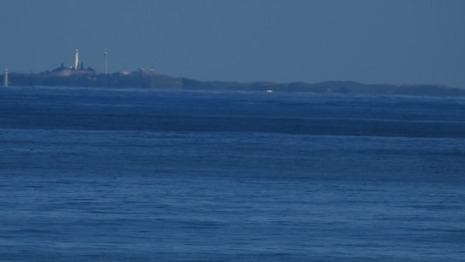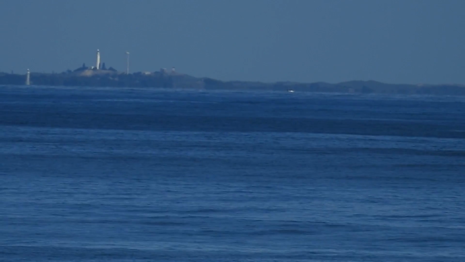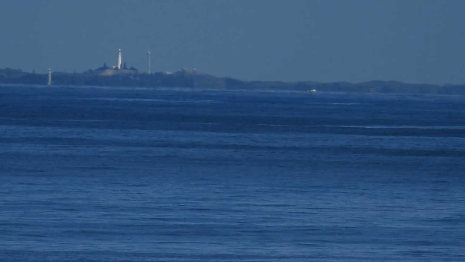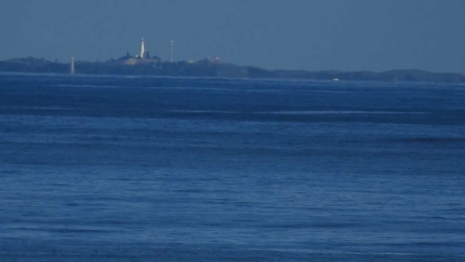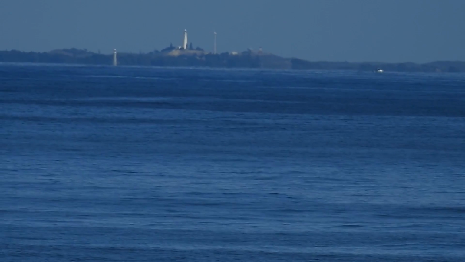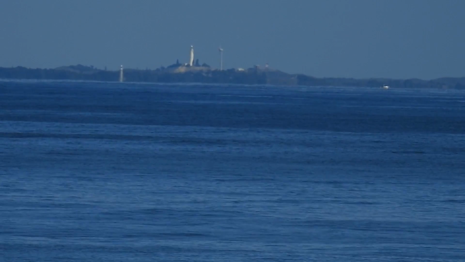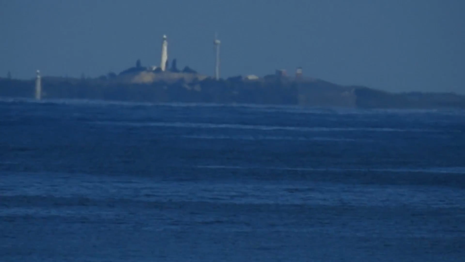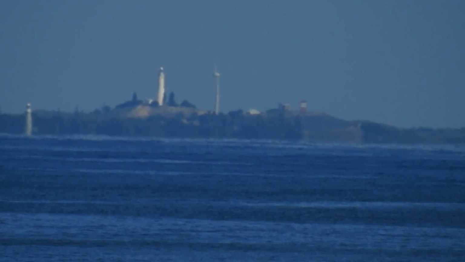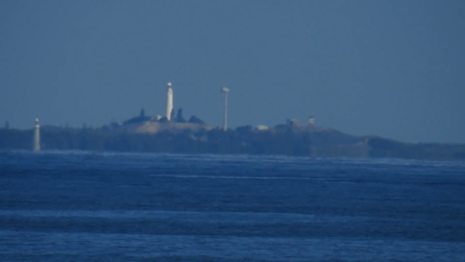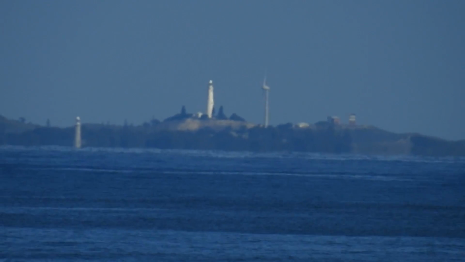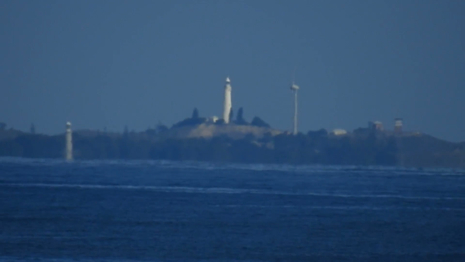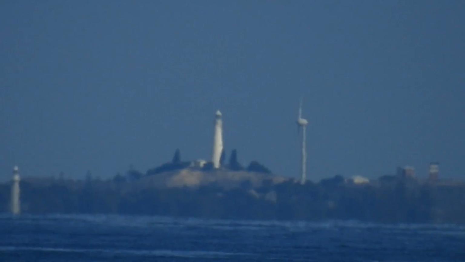It's quite bright, so it's hard to see in the viewfinder exactly what I'm looking at, but I've found the lighthouses now. This is zooming in with a P900.